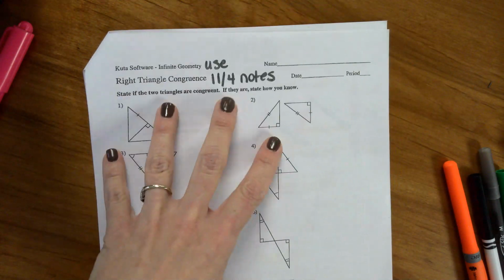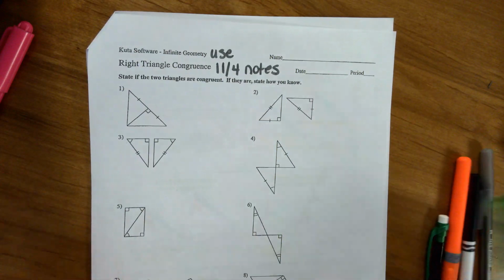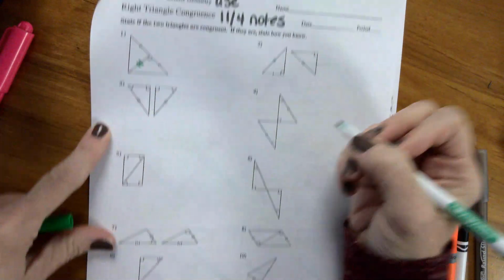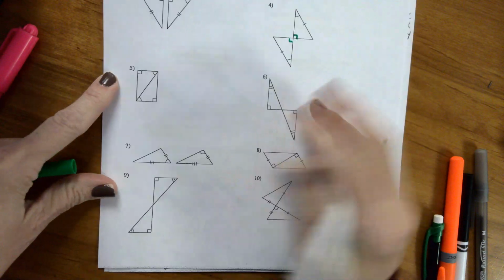Okay, right triangle congruence, you're going to do it the exact same way. But again, please mark anything that is reflexive. Mark your vertical angles.